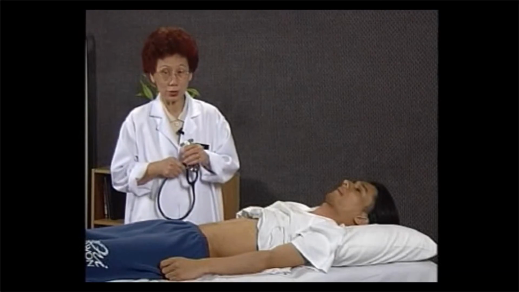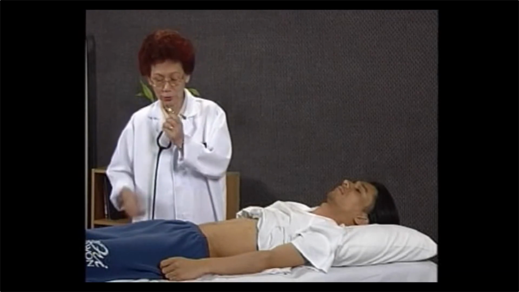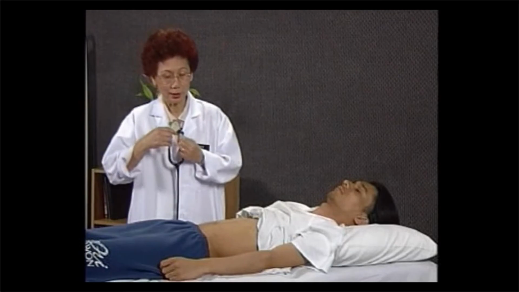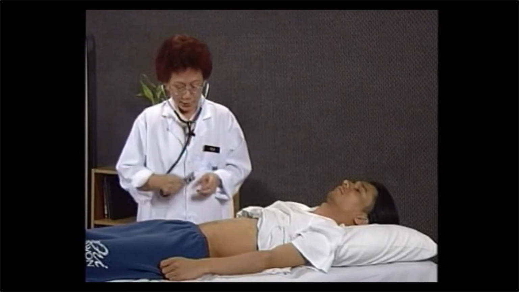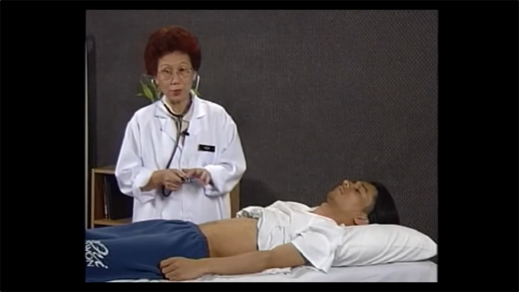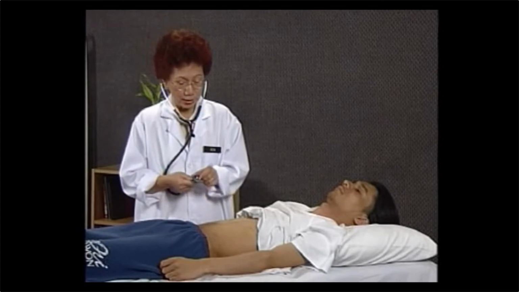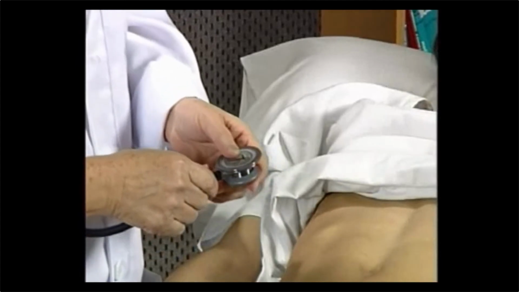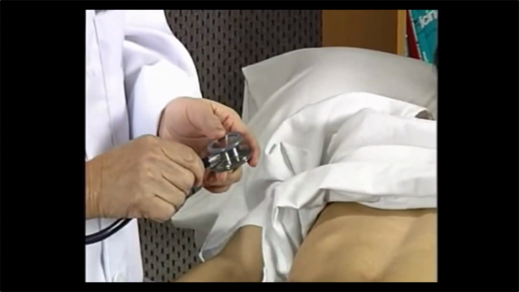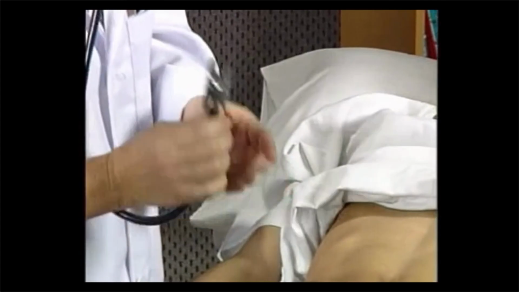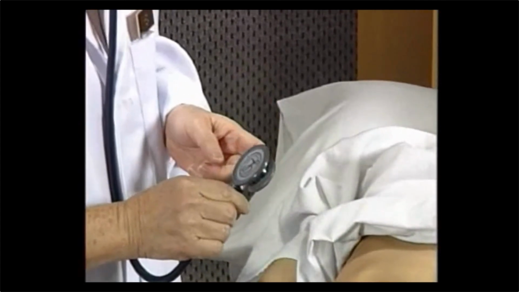We now come to the last part of the examination. That is auscultation after the inspection, palpation, and percussion. And we can use either the diaphragm or the bell of the stethoscope to do that. In a person who is not very hairy, you can use either, but in a very hairy person, it may be better to use the bell to auscultate the abdomen.